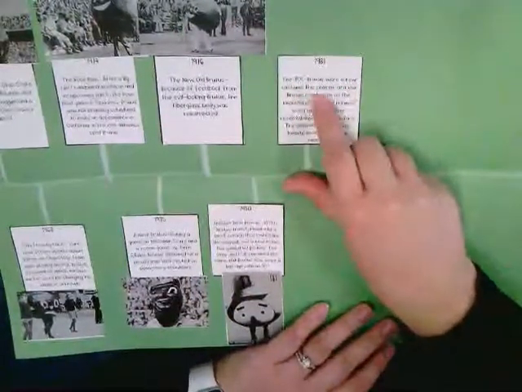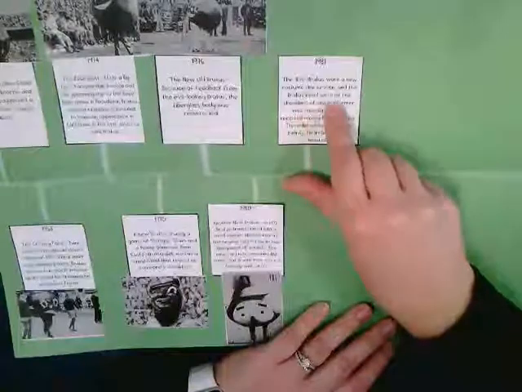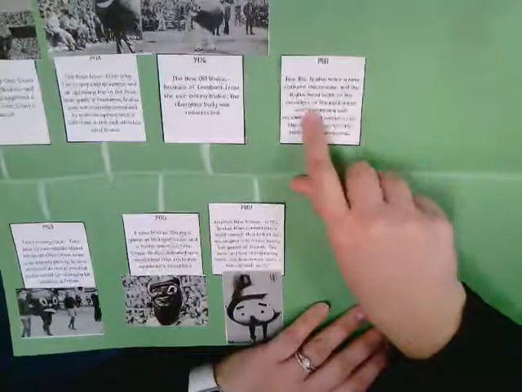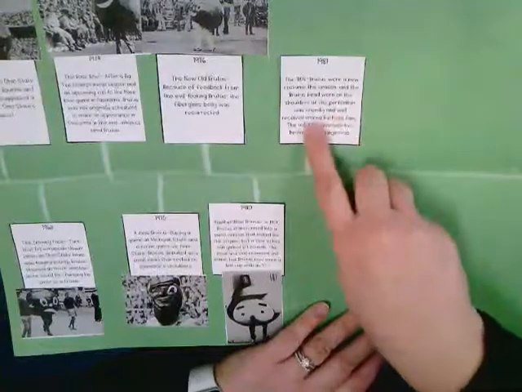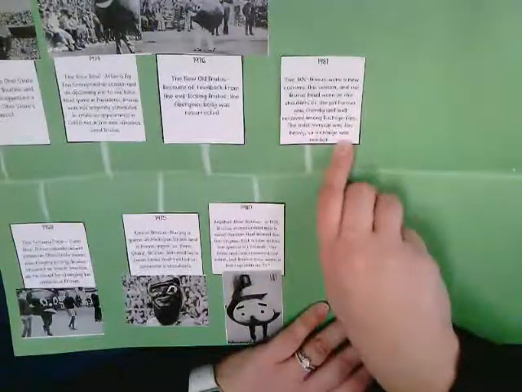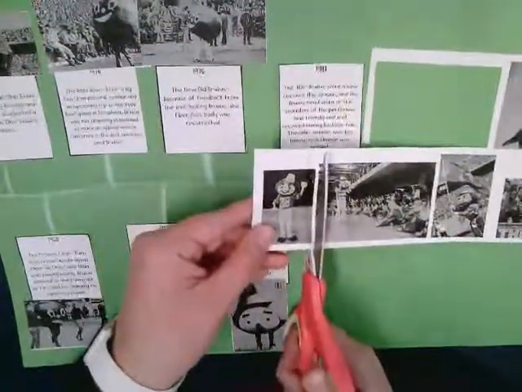The 80s. Brutus wore a new costume this season, and the Brutus head worn on the shoulders of the performer was friendly and well received among Buckeye fans. The older version was too heavy, so a change was needed. So they needed to change it because it was way too heavy. It looked really heavy. So it was so big. So this 1981 is this picture down here. He's starting to get closer to look like our Brutus today.